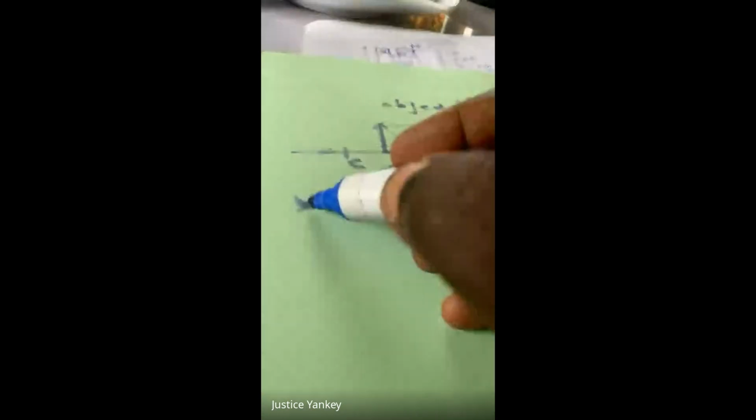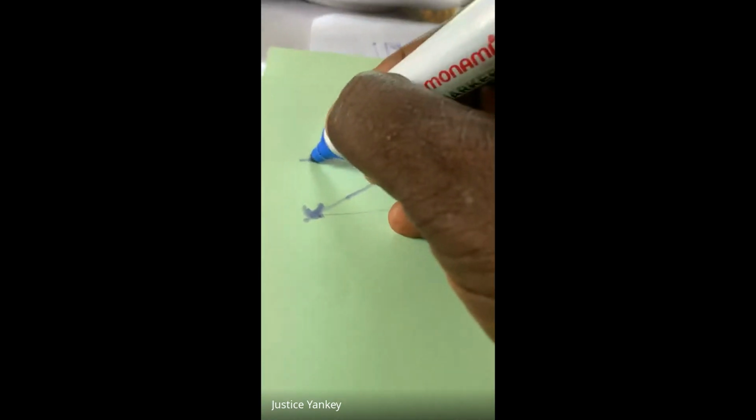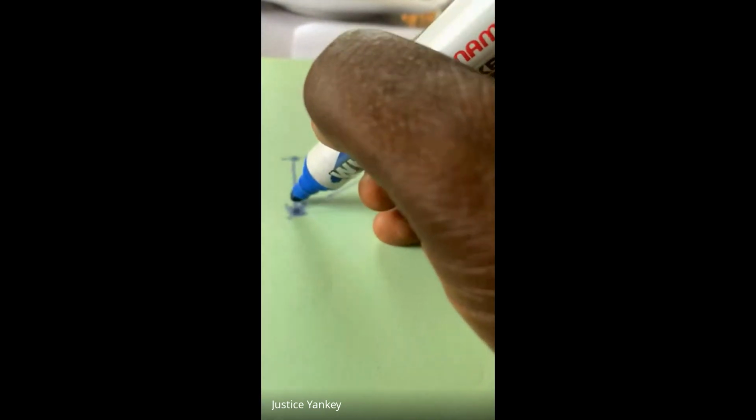To form the legs of the object, a ray from the legs passing through the principal axis, as we said, will be reflected back. So this reflected ray will be going back because it's a normal. Then because the head is formed there, the legs also will be formed there, and we have the image turned upside down like that. So that is how the image is formed.